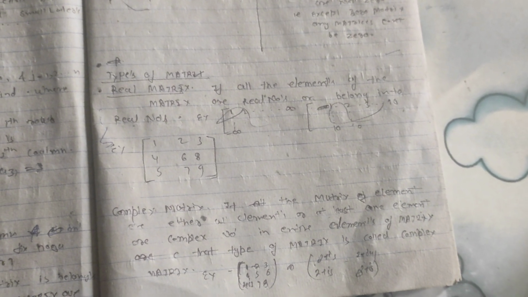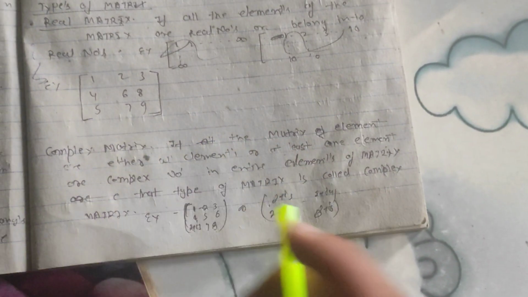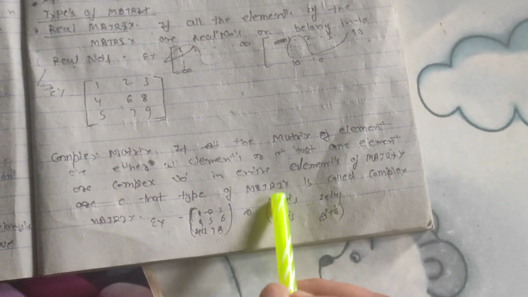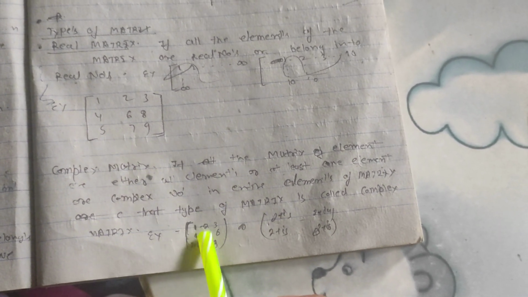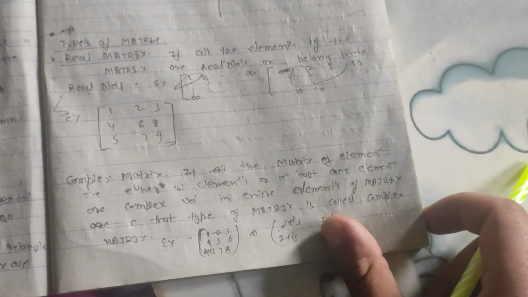And when we talk about a complex matrix, as you understand, all the elements of the matrix are complex numbers, or at least one element of the matrix is a complex number. Here you see the example. Only the entry in row 1, column 3 is complex, so it is said to be a complex matrix.